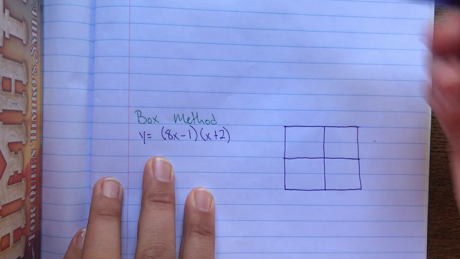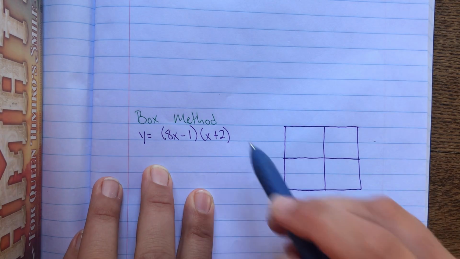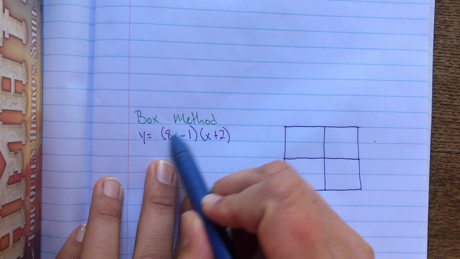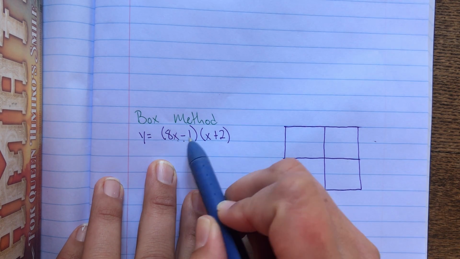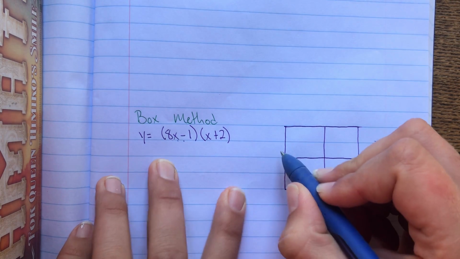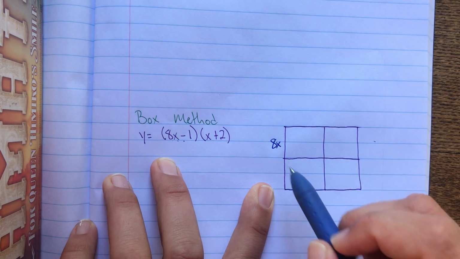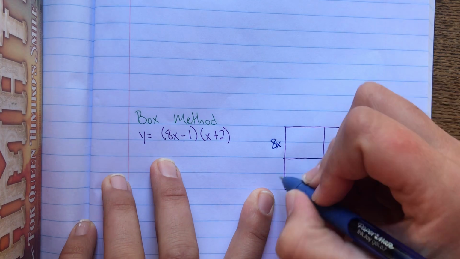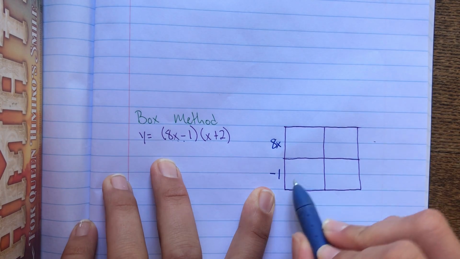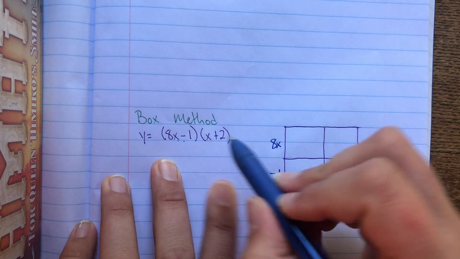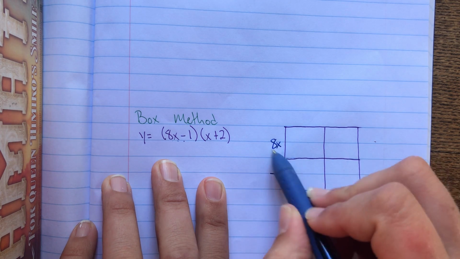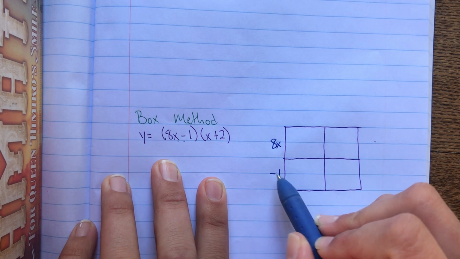We're doing the same thing as we did before, but now we're using a different method to solve this problem. So I take this first binomial, 8x minus 1, and I put it over here in my box. 8x is my first term that goes up top, and my -1 is going to be used for this bottom row, so I have to keep the sign with it. So it's a positive 8x and it's a -1.